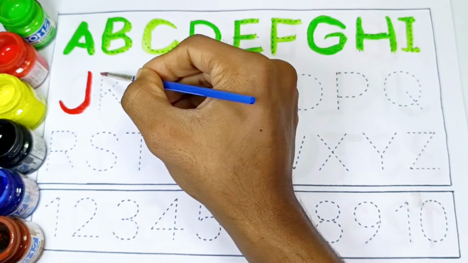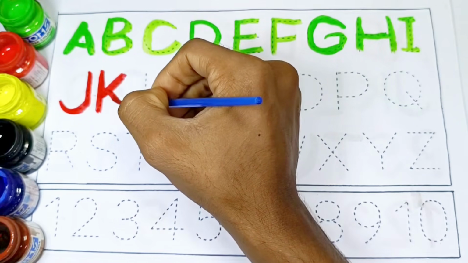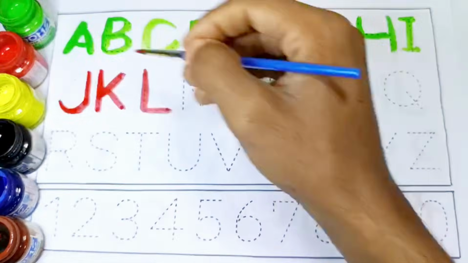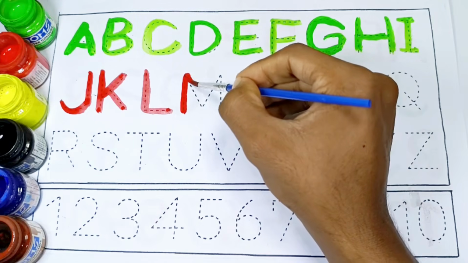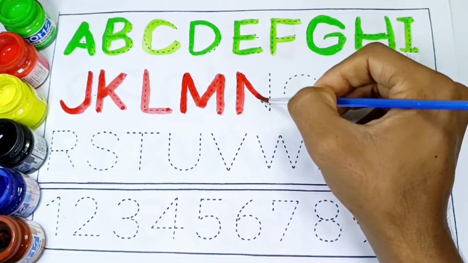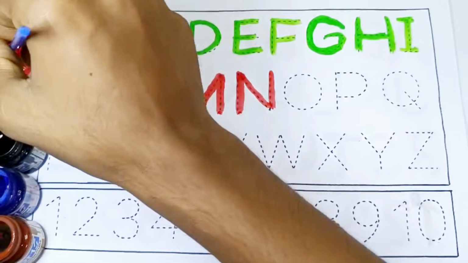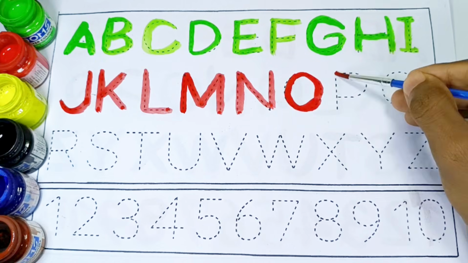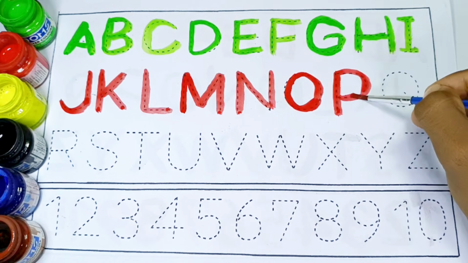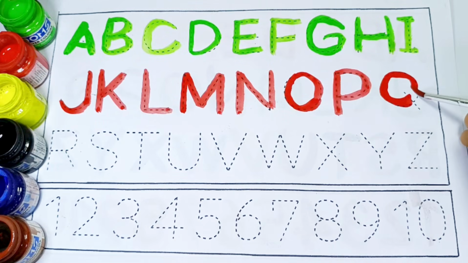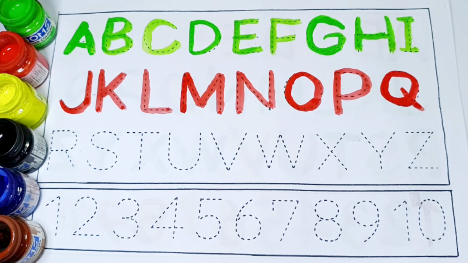Kids, now you draw J and use red color. J for joker, K for king, L for lion, M for moon, N for nose, O for octopus, P for parrot, Q for queen.